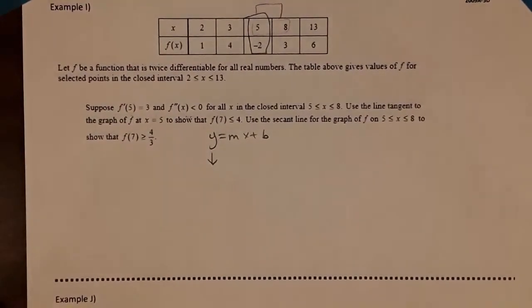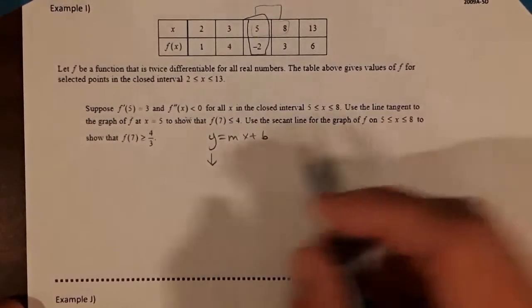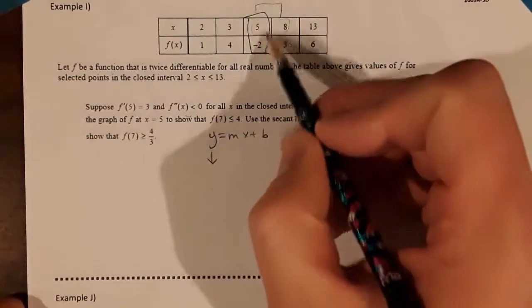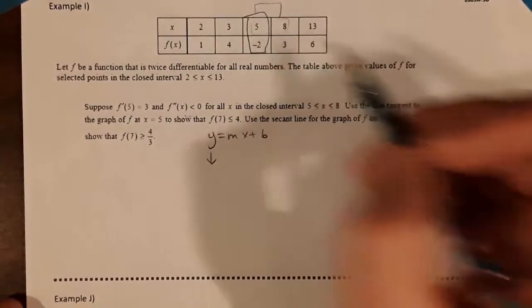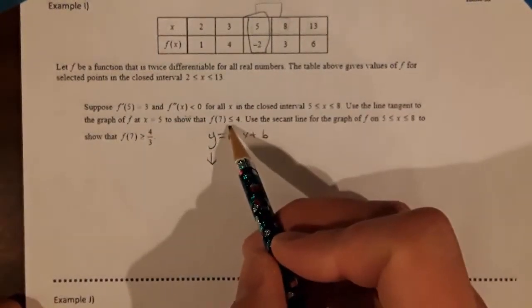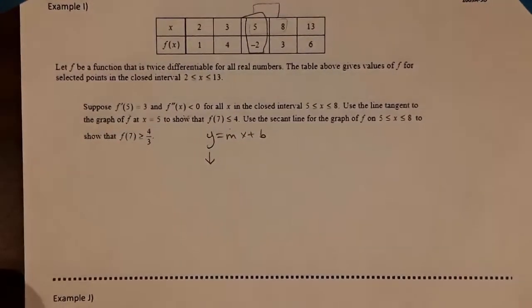They want us to do a bunch of things, including use the tangent line equation at x equals 5. That's why I've got this box circled here, because that is the point of tangency. We want to show that f of 7 can't be any more than 4, a height of 4. And we'll do some other stuff after that.